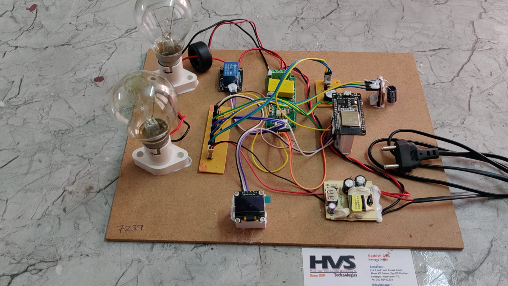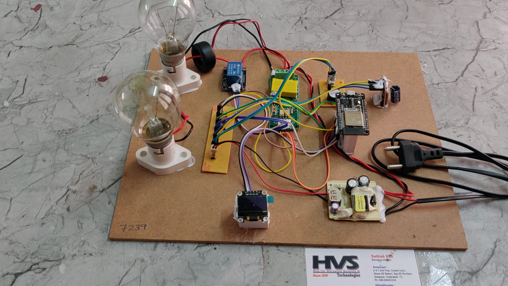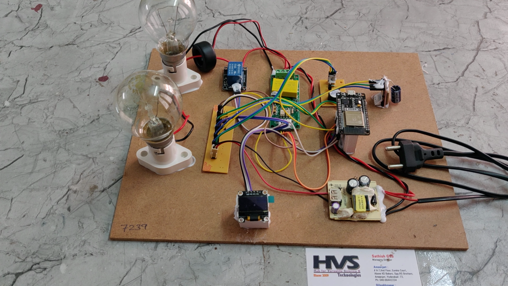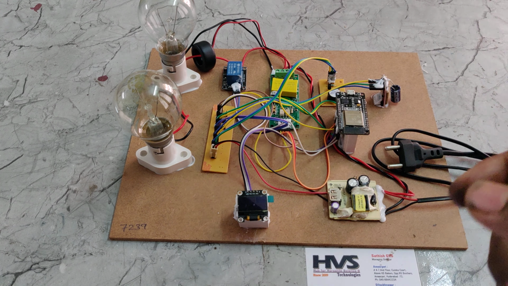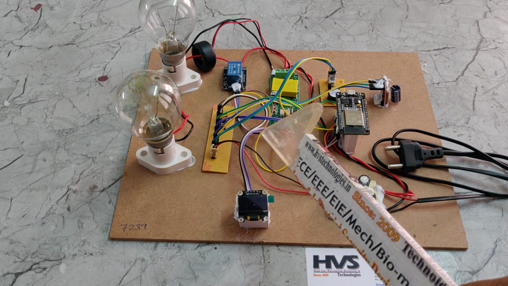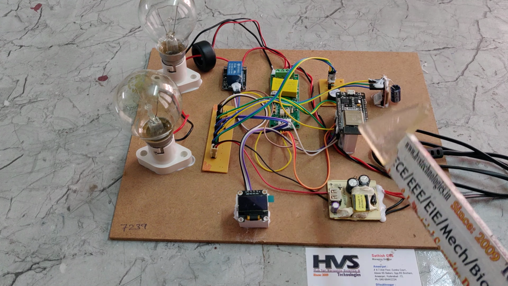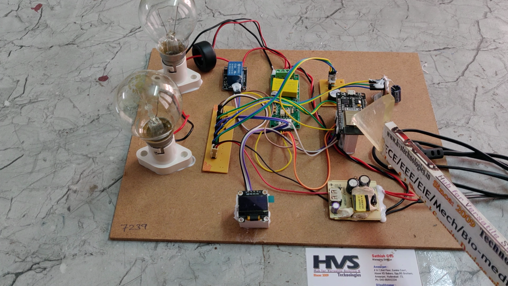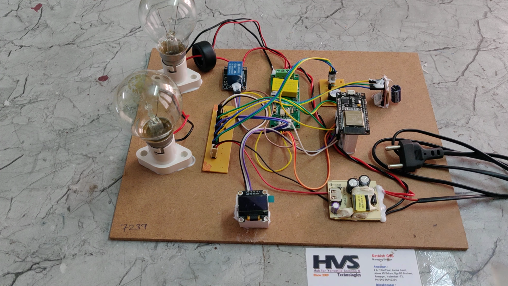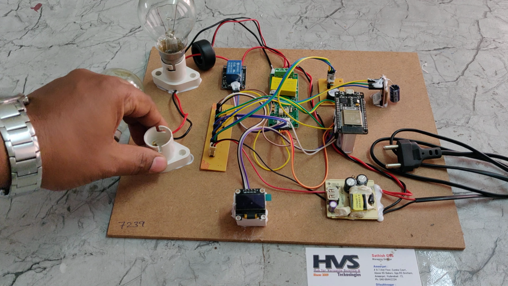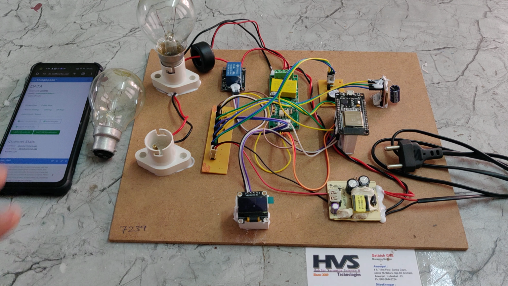Welcome to the project demonstration of IoT based smart electricity meter. In this project we are mainly using features like smart electricity monitoring: energy, power, frequency and voltage. These parameters will be monitored continuously by the ESP32, and if any heavy load is detected by this module, the system will send SMS alerts to the registered phone number, like heavy power consumption, heavy load was connected to the system.